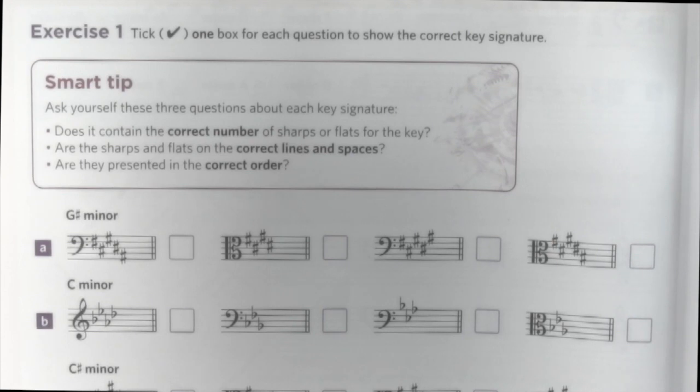In this chapter we are asked to answer questions about keys and scales, and this topic is really important. To answer these questions, first of all, I would recommend you to watch the videos 2A, 2B and 2C, linked in the description below or on the card up here. They tell you everything you need to know to answer these questions confidently and especially correctly.